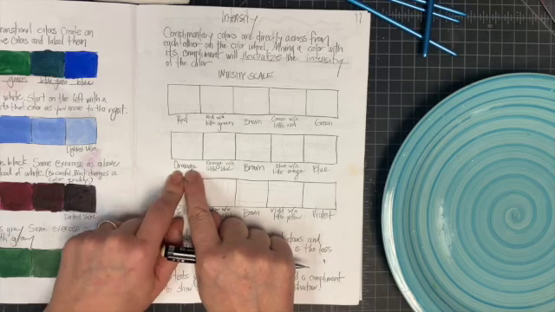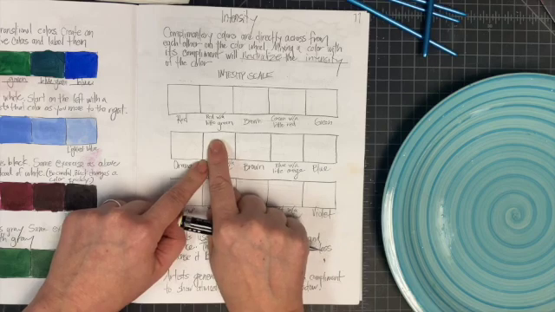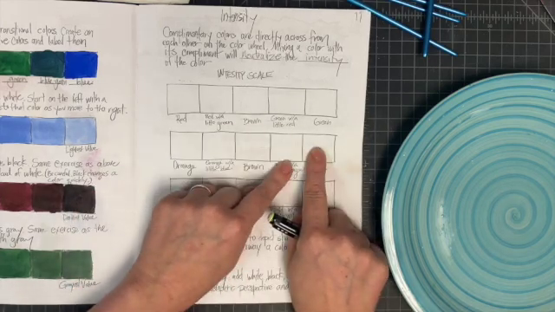Here, we're going to need to mix up an orange so that you can have orange with a little bit of blue, and then kind of a brown color, and then blue with a little orange.